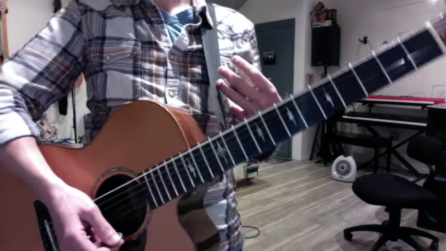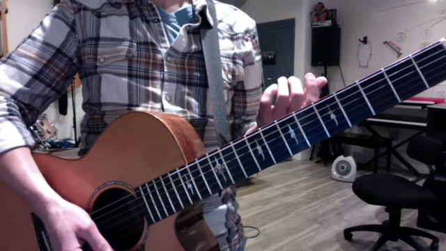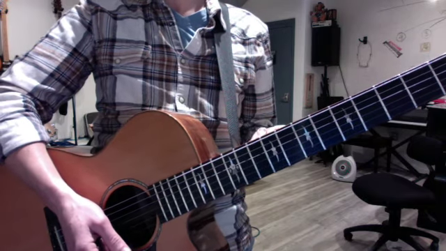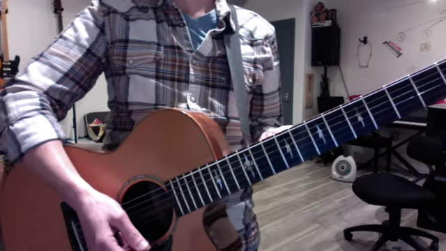Simple Twist of Fate uses the minor 4, it uses the escape tone on the 1 chord. And then One of These Days uses a minor 5, a major 2, and I think those are the only borrowed chords in that tune.